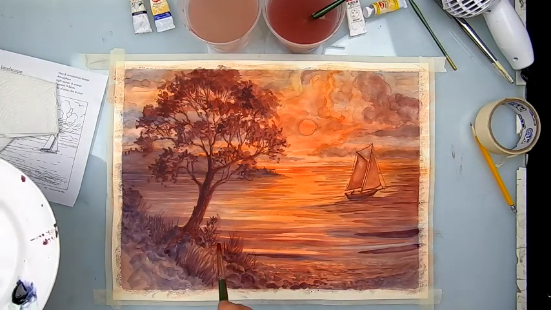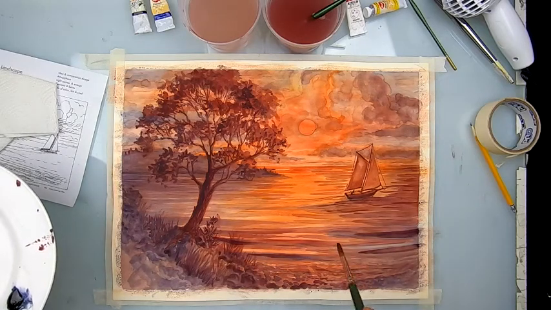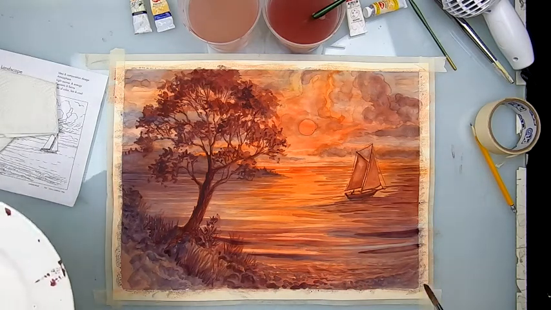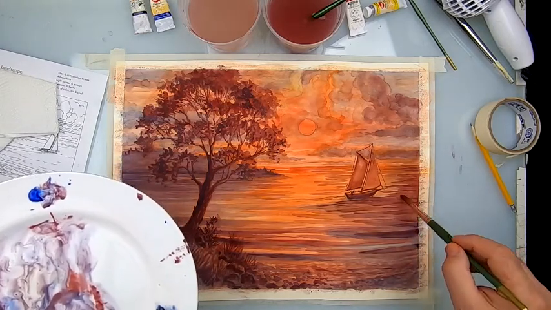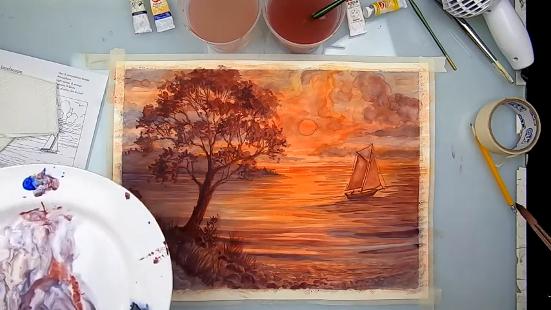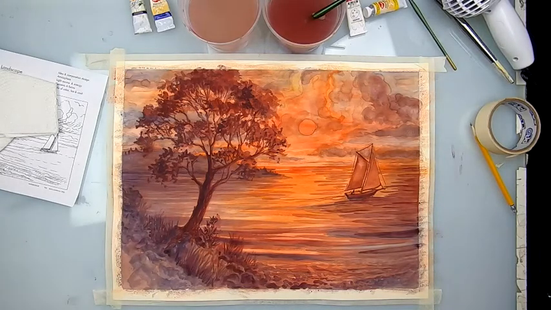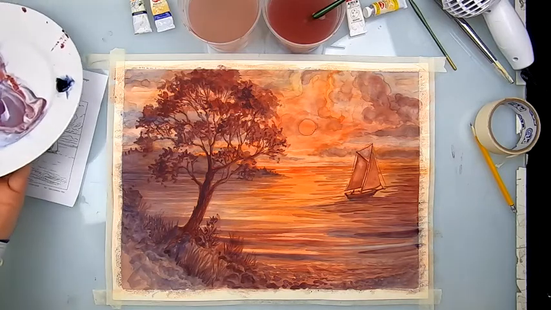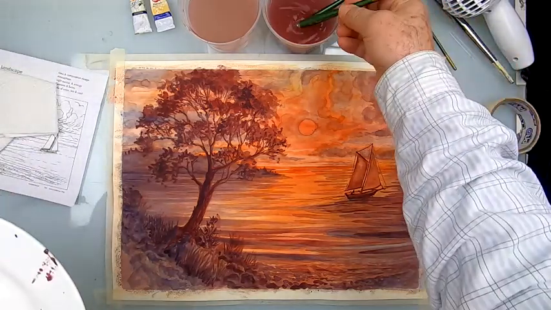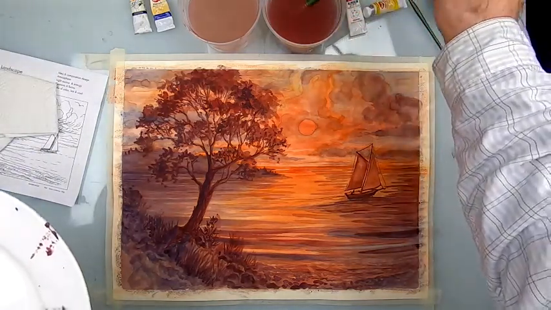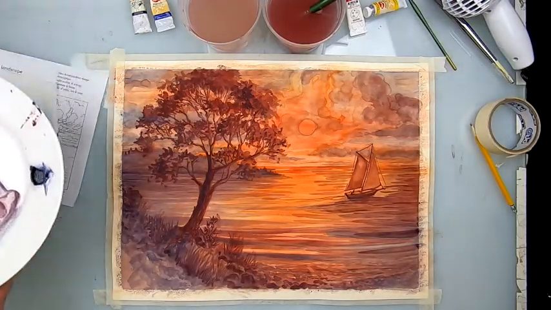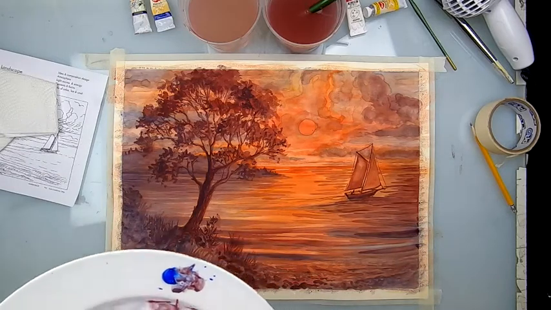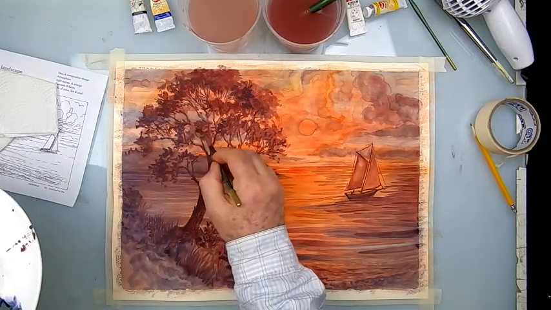Can afford to be a little more contrasty. Okay, and there we are. We have a landscape, okay, with a seascape incorporated. Okay.